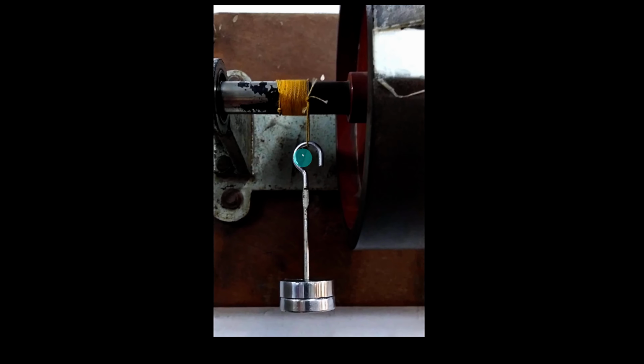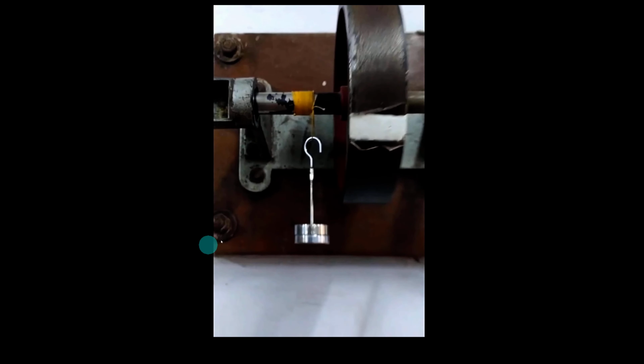Because of the zero friction, this particular mass will descend, it will come down, and therefore you will be able to see the rotation of the flywheel itself. Whenever this particular tape comes in front of your eye, you say 1. Then once again if it comes to the same place, you say 2. Like that you have to count.